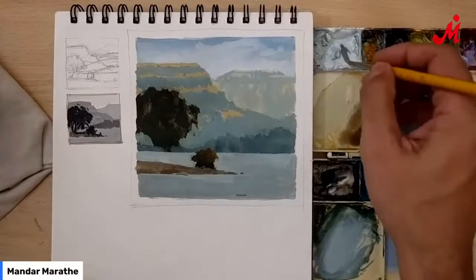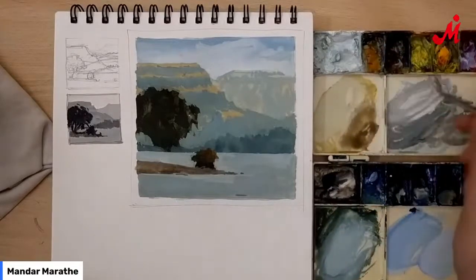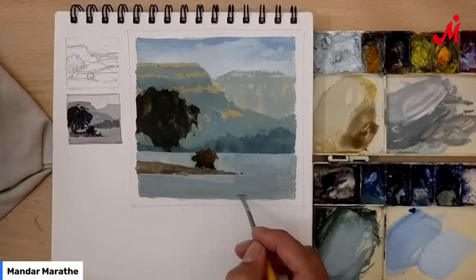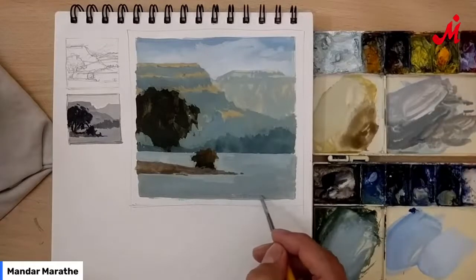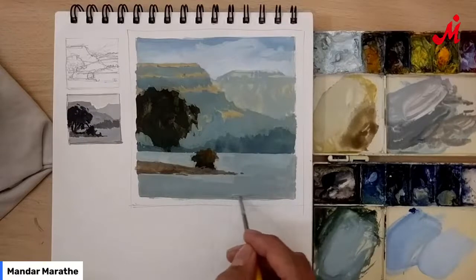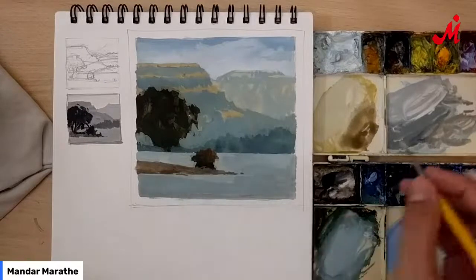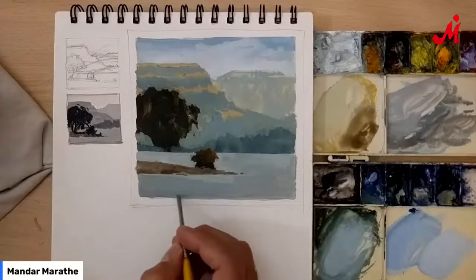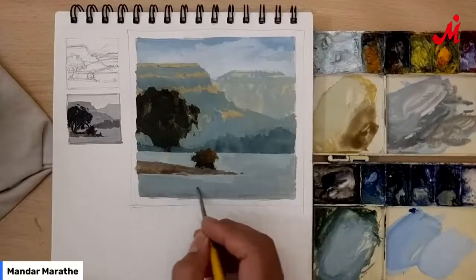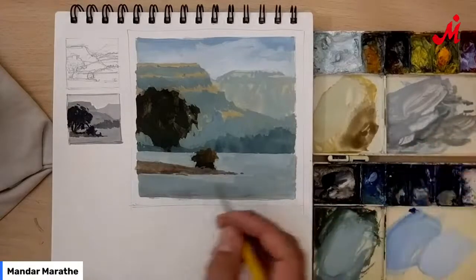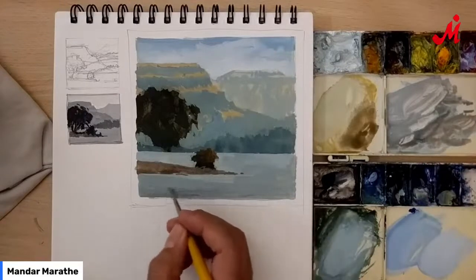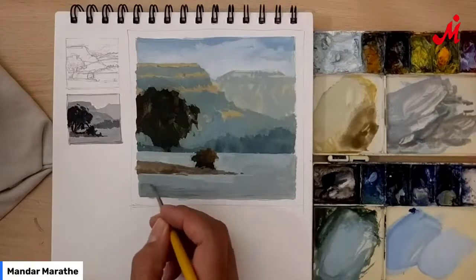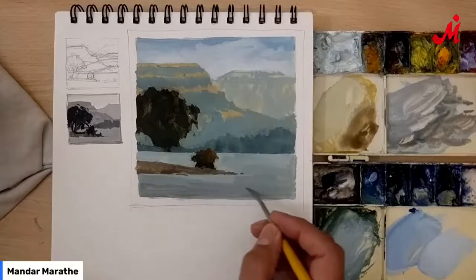I think that's too dark. I just want to get rid of the flat nature of this water body.